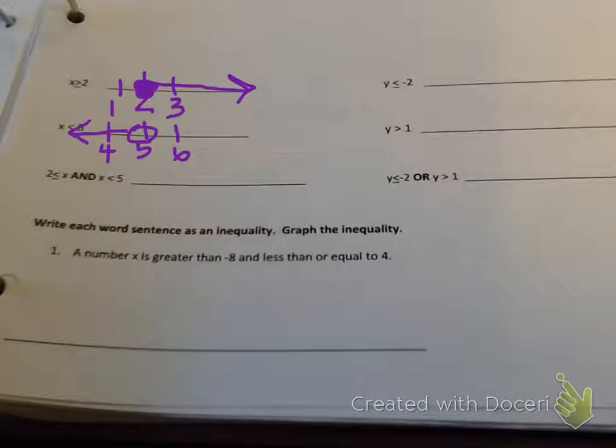And if we had 2 is less than or equal to x, and x is less than 5, we have a closed dot on the 2, an open dot on the 5.